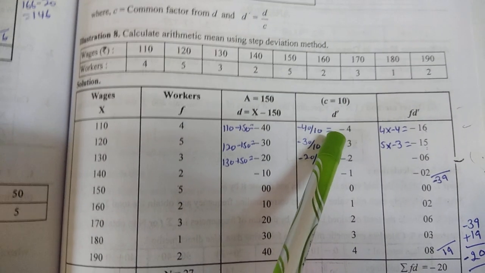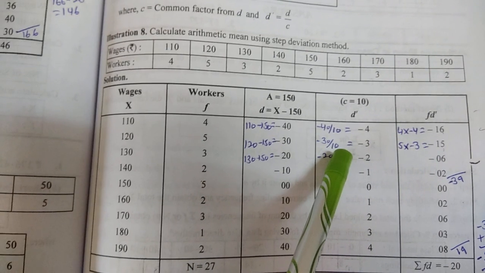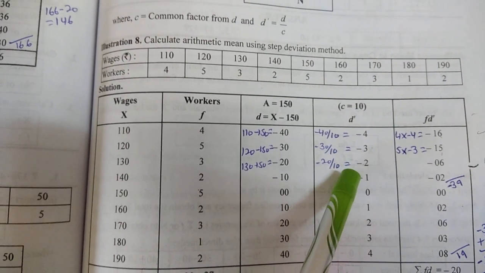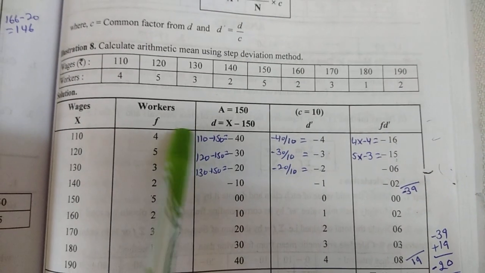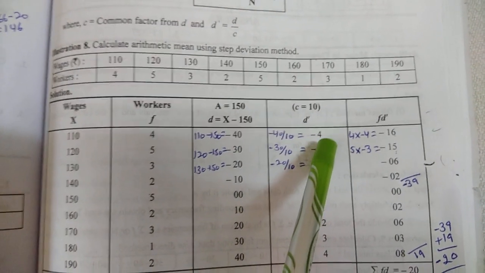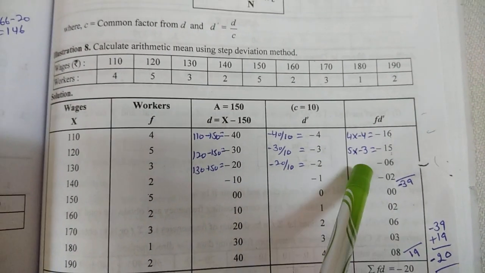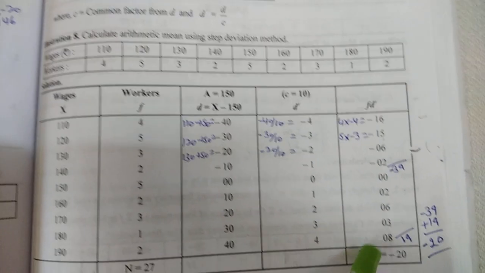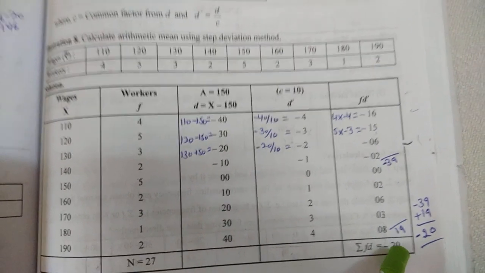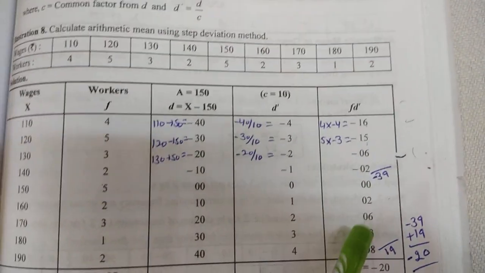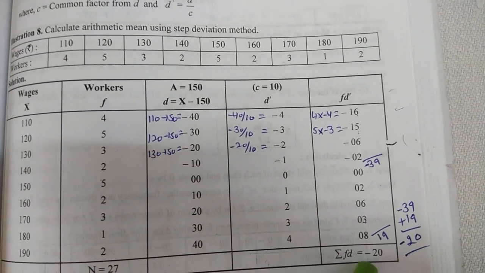40 divided by 10 is minus 4, the minus sign will be left as it is. 30 divided by 10 is minus 3, 20 divided by 10 is minus 2, and so on. Then fd dash means frequency multiplied by d dash. 4 into minus 4 is minus 16, 5 into minus 3 is minus 15, and so on. At the end we get summation minus 20, because the minus values total minus 39 and the plus values total 19, so we get minus 20.